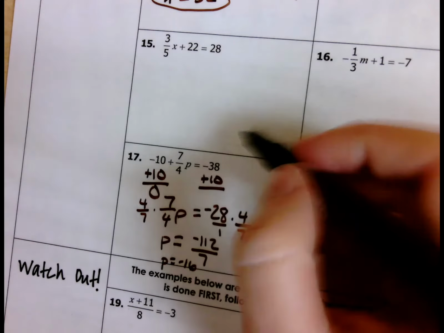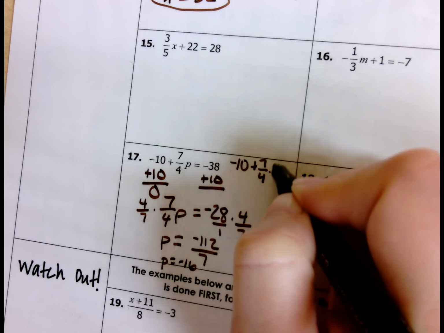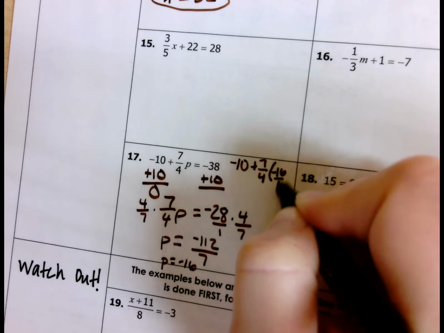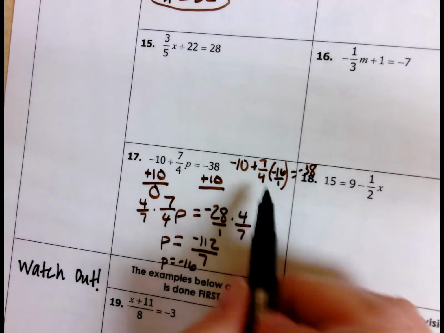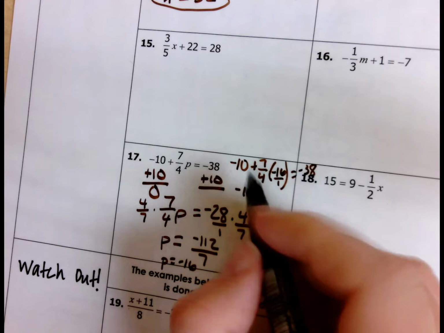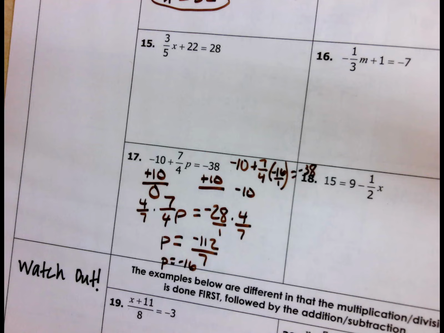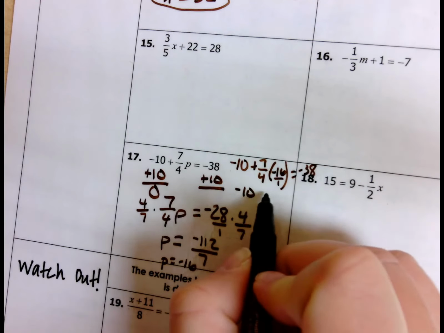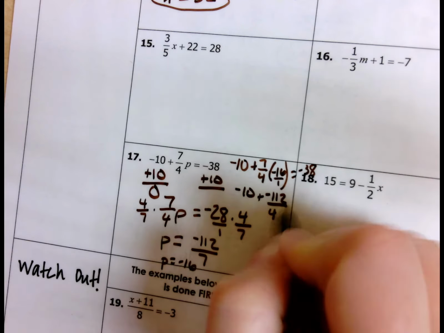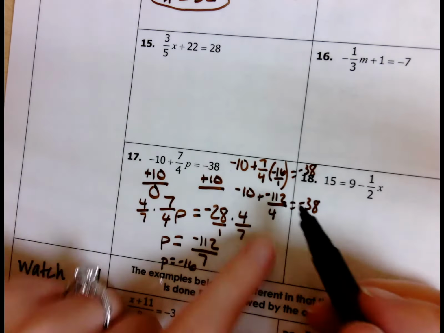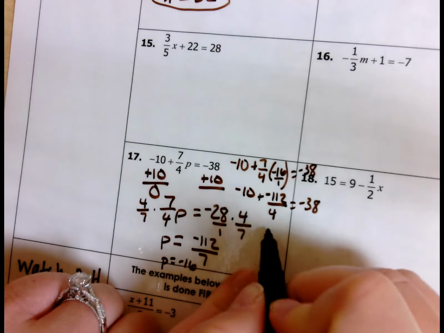Okay, now let's check ourselves real fast. We're going to do negative 10 plus 7 over 4 times negative 16 over 1, I'm going to write it that way, is equal to negative 38. Sorry, I'm running out of room here. I'm going to multiply these two things first, and I get negative 7 times negative 16 is going to give me negative 112, and 4 times 1 is 4. And so now I want to divide next, so I get negative 112 divided by 4, which is negative 28.